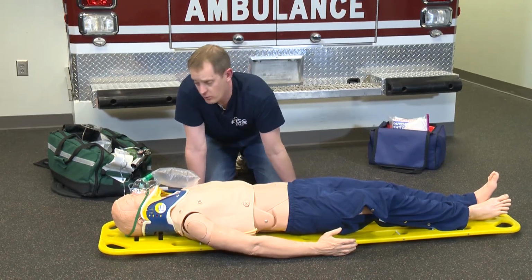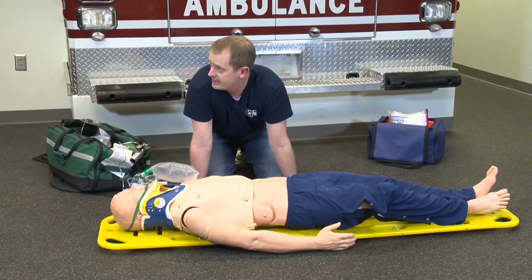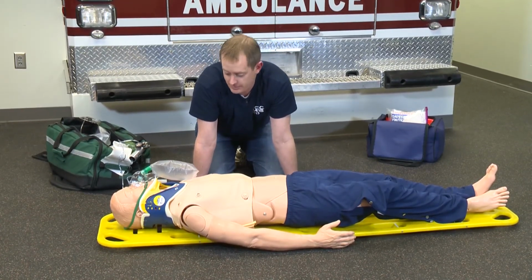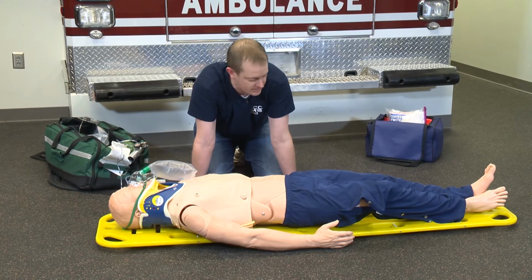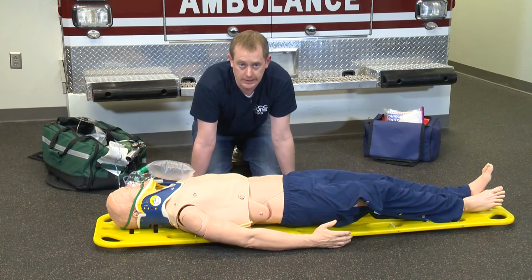If I have time, I may want to repeat my physical exam. I've got time to kill. It's him and I in the back of the ambulance. We don't have a whole lot to talk about, so at least the least I can do for him is to continue my assessment and maybe repeat and check all the areas of the body again.